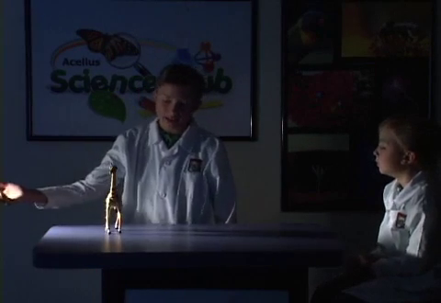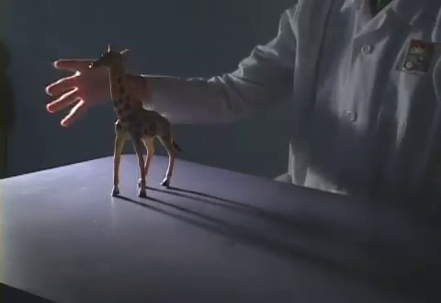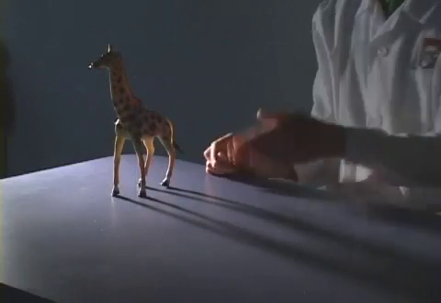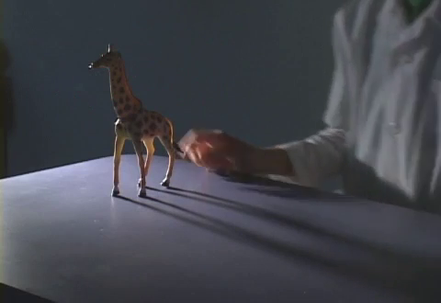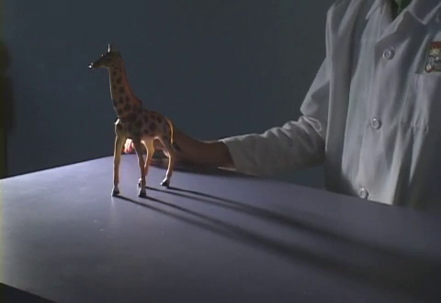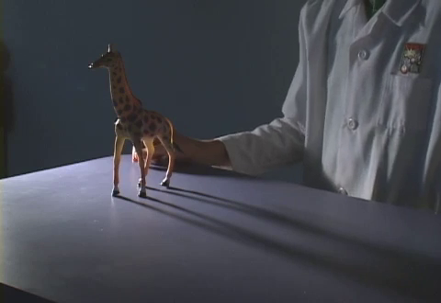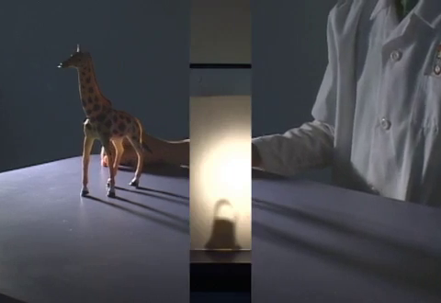Now the light has gone way down to this side. It's shining on the giraffe, and the giraffe has a very long shadow. This is near the end of the day when the sun is almost completely down.